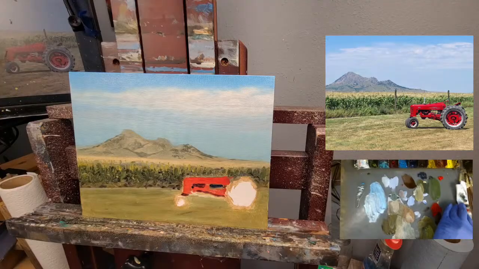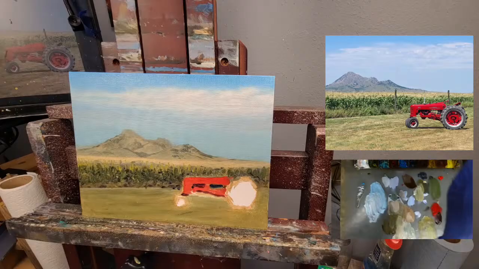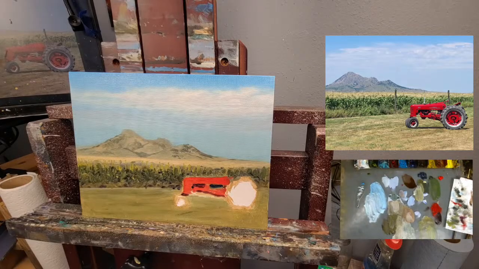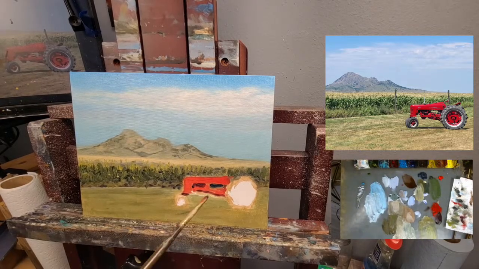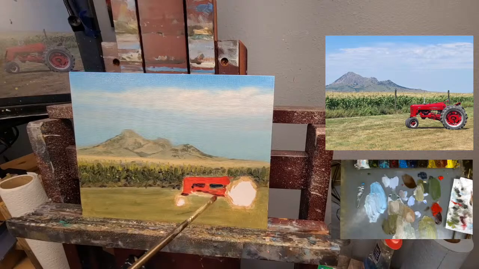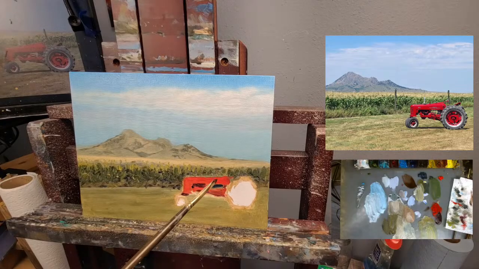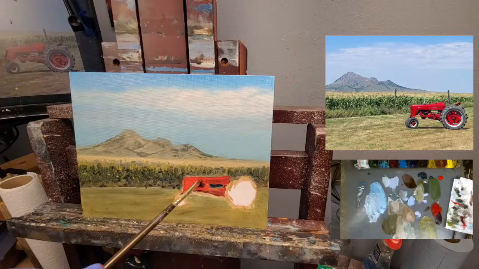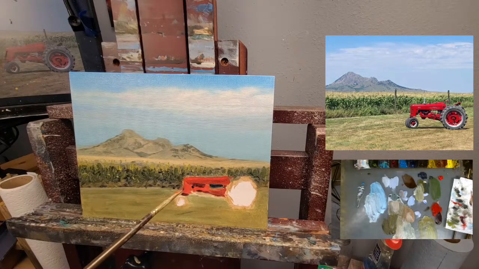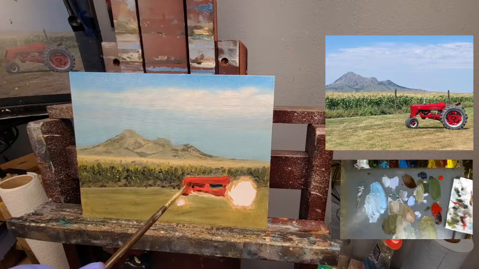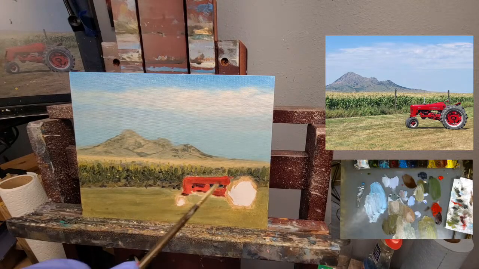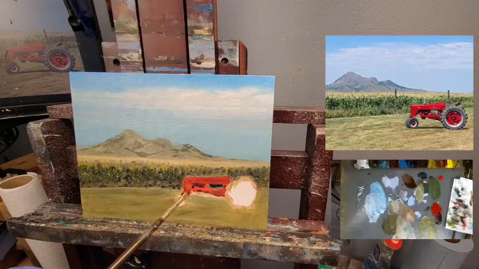Or another sitting on this. But we'll kind of do some of this so it has some shape.